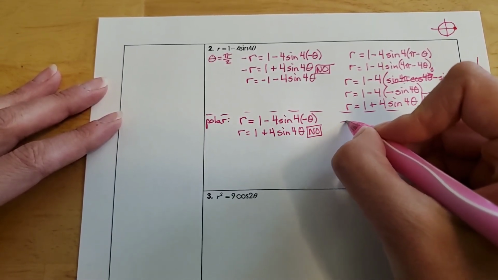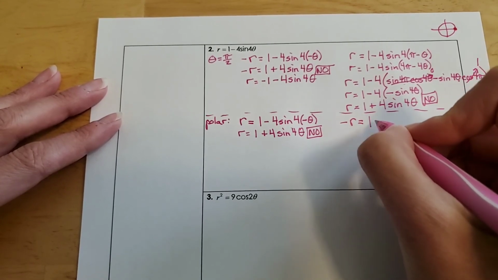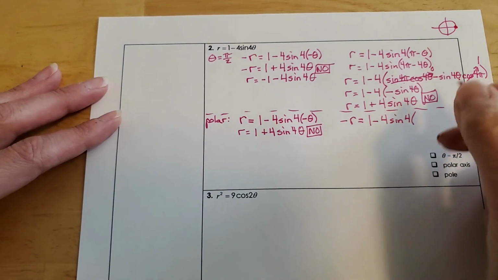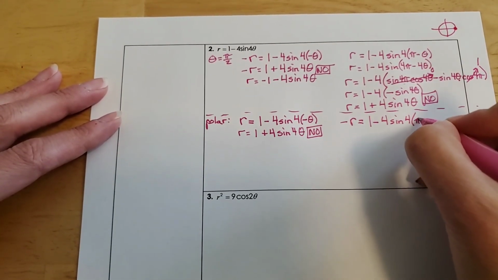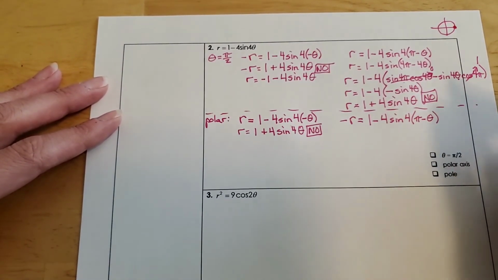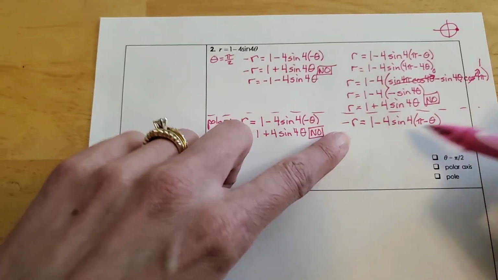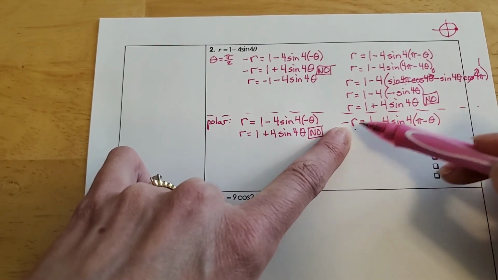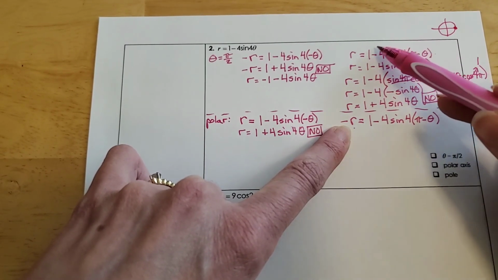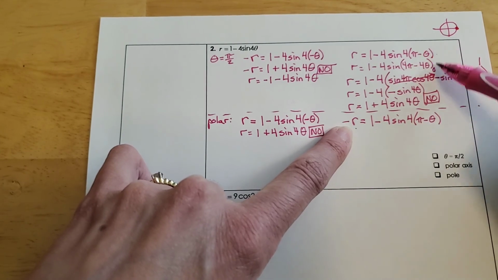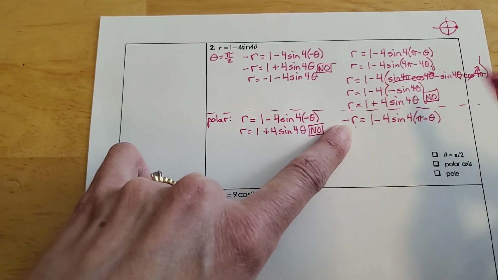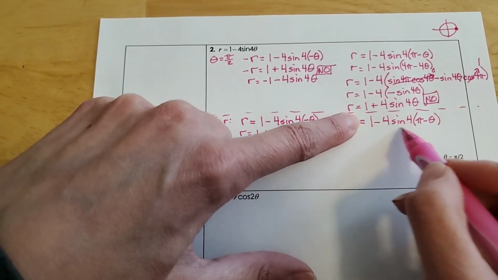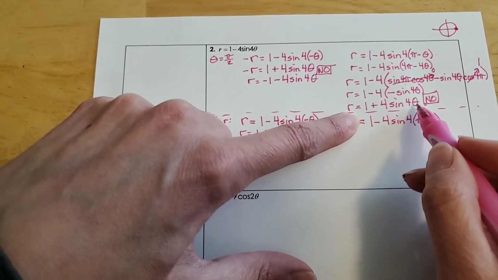For the second piece, we're putting in a negative r and pi minus theta. Now, do note, we are ready. The only difference between this one and the top one is that the r is negative. We've already done all of this work. So you can do it again if you want, but this side right here actually simplifies to 1 plus 4 sine 4 theta.